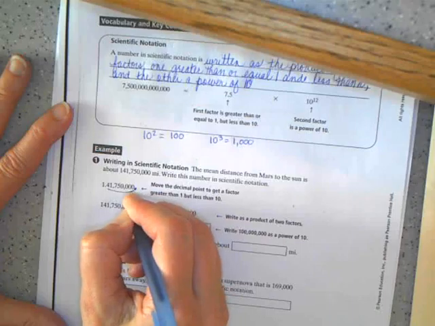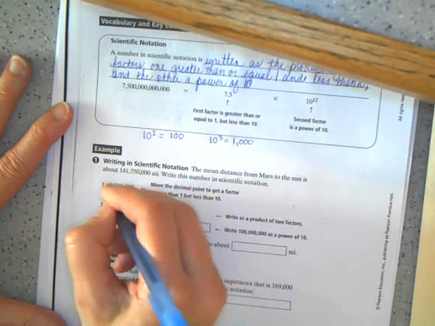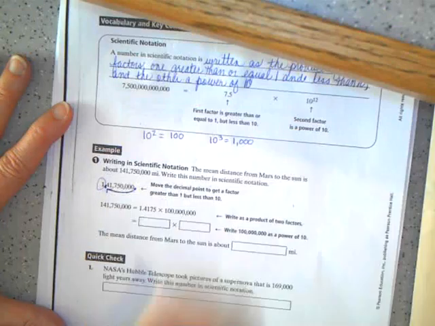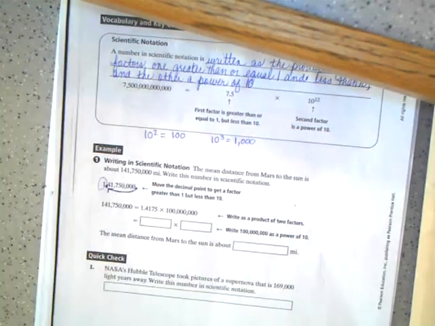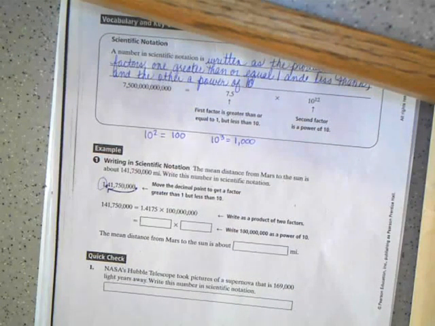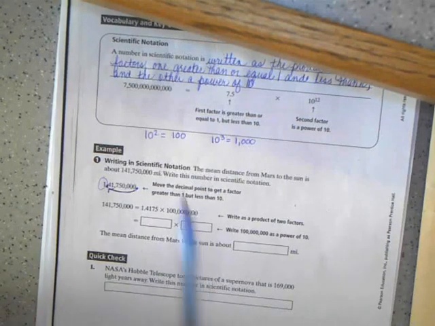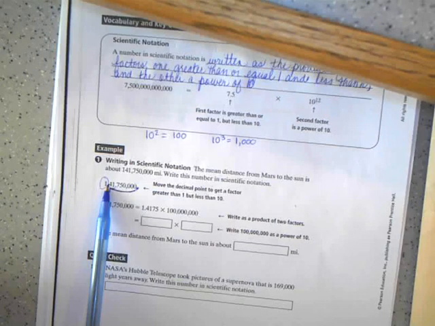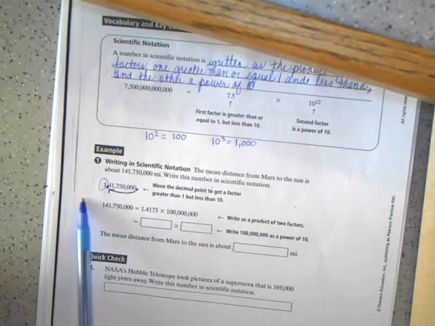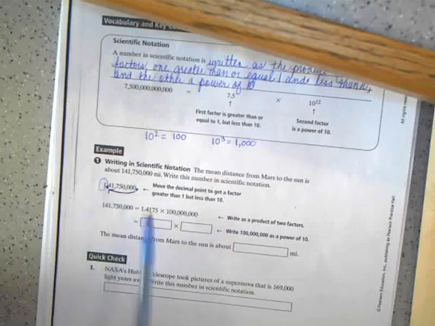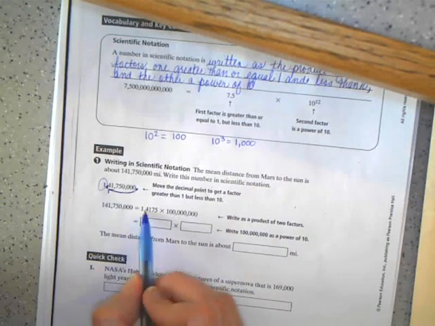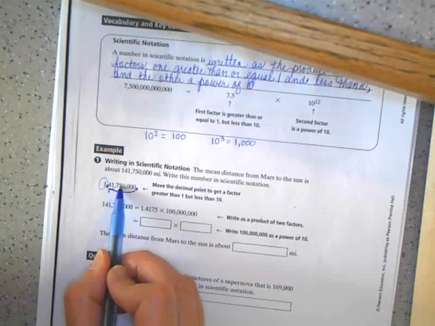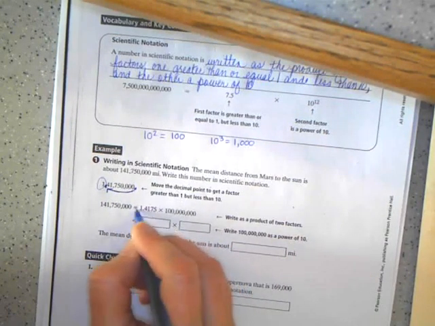So we take our decimal point and move it until there is only one digit left in front of the decimal point, and one digit other than 0. Right now that's not a big deal because we're dealing with very large numbers. You can also do this with very small numbers and it would make a difference there. But we want one non-zero digit in front of the decimal point. Then we write it as a product of two factors. So this is now 1.4175, dropping all the extra zeros, as the first factor.